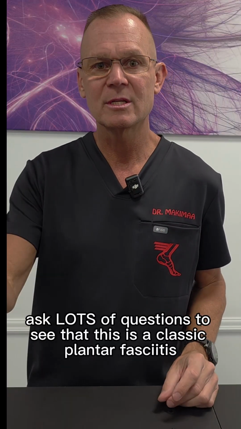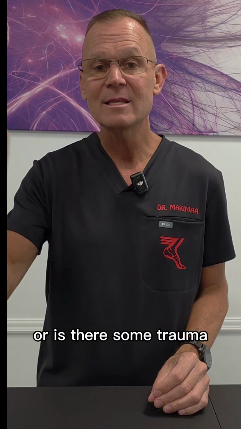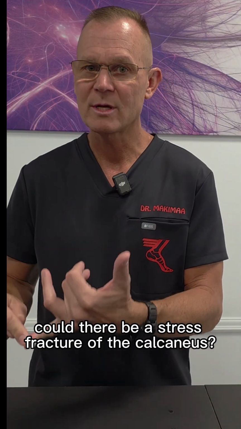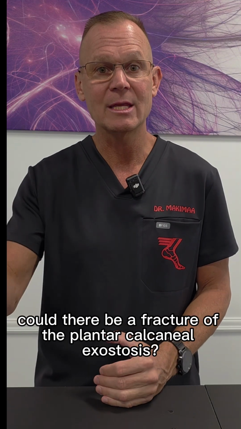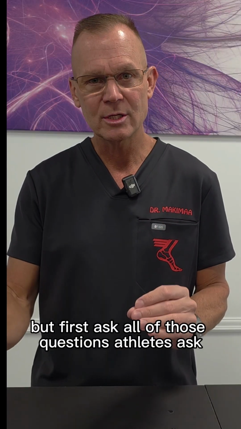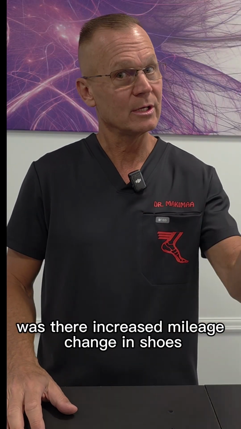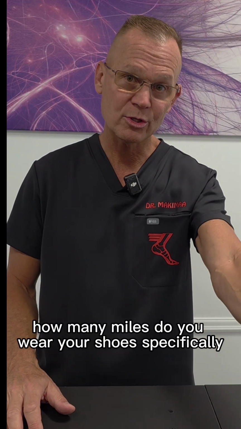Ask lots of questions to see that this is a classic plantar fasciitis, or is there some trauma? Could there be a stress fracture of the calcaneus? Could there be a fracture of the plantar calcaneal exostosis? We'll get into the differential diagnoses, but first, ask all of those questions. Athletes ask, was there increased mileage, change in shoes? How many miles do you wear your shoes specifically? Those are some of the more detailed questions to get into, is a change in pattern.